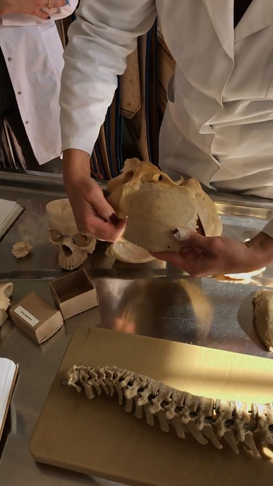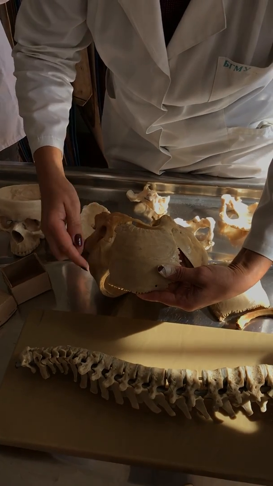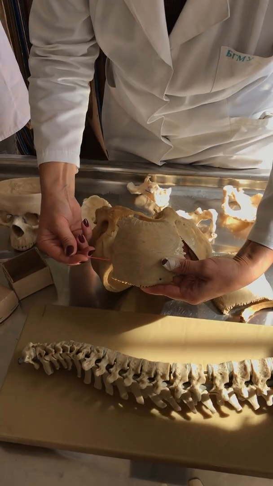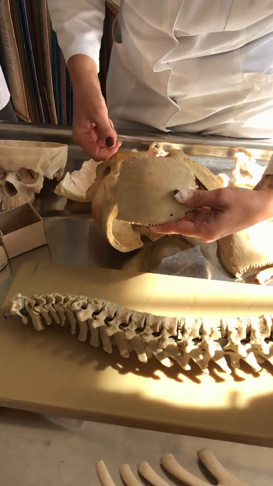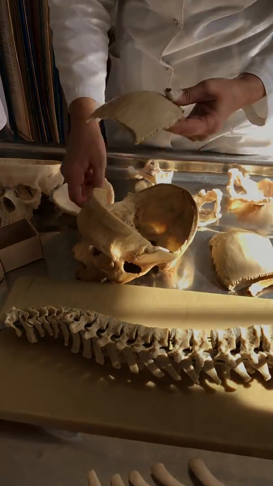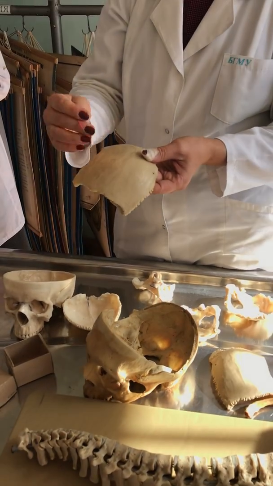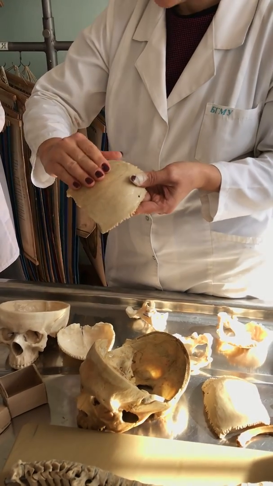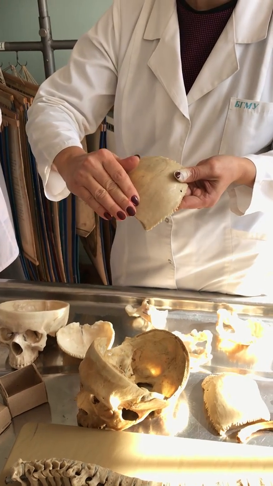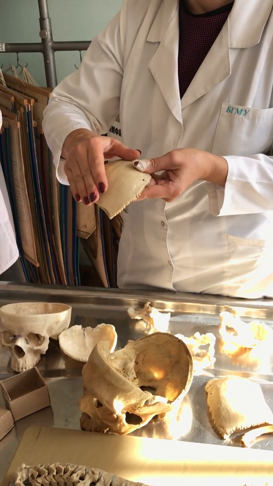The superior temporal line is a continuation of the temporal line of the frontal bone. Muscle is attached here, and here fascia is connected to these bones.